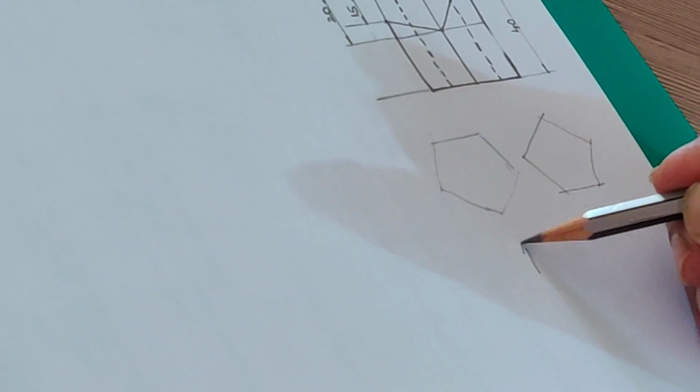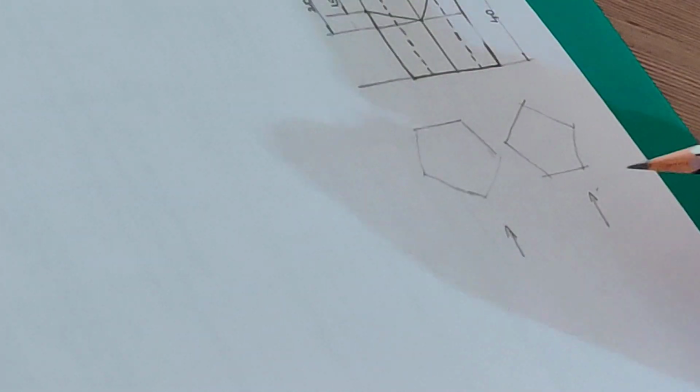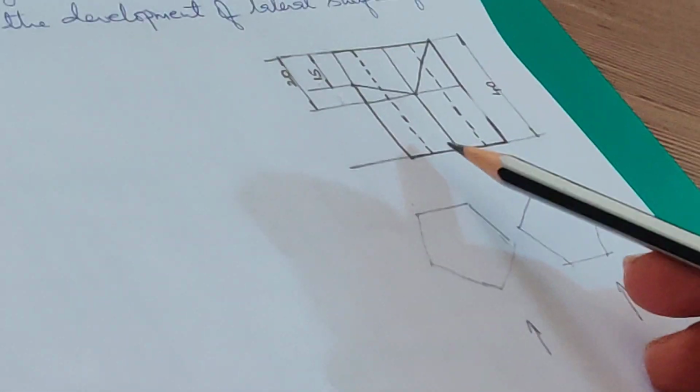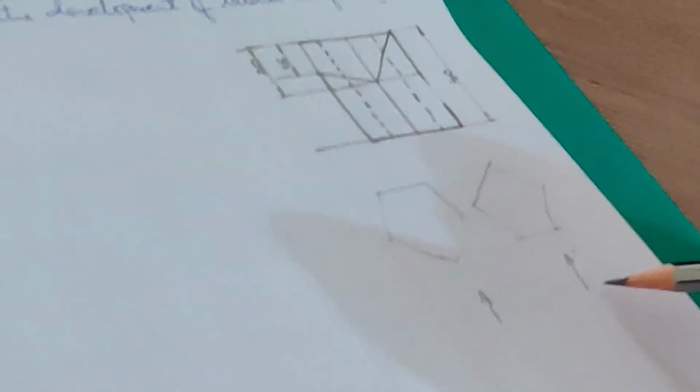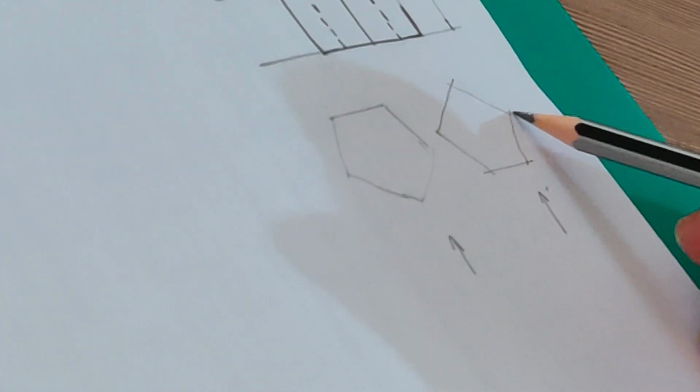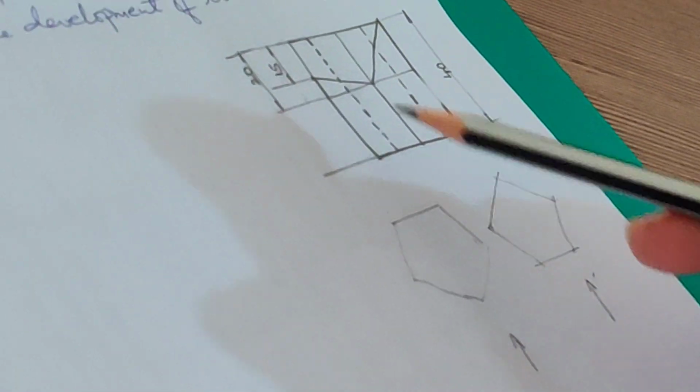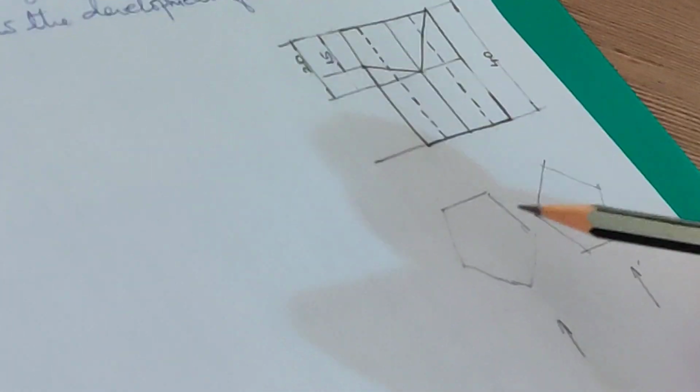You are going to view like this. When you view like this, see, this and this will not be visible. That's why they become dotted here. But for this position, you will be able to view this as well as this. So whatever front view is given corresponds to this position of the pentagon. You should realize this.